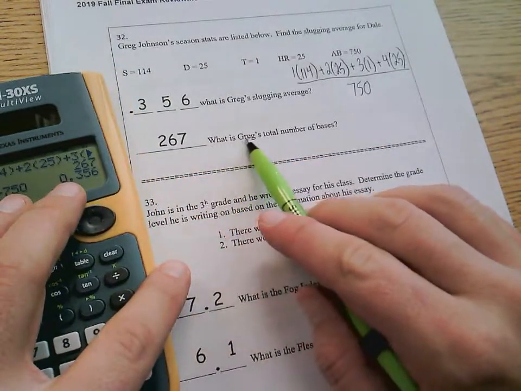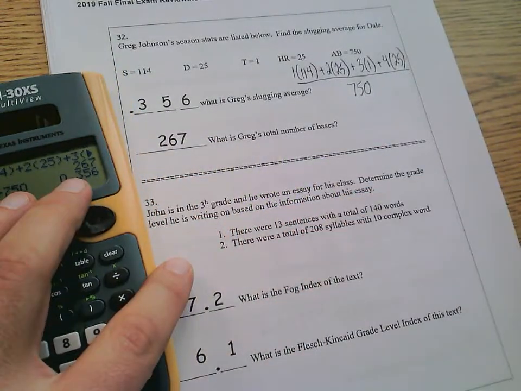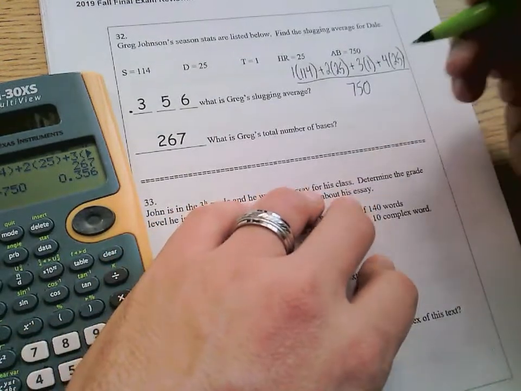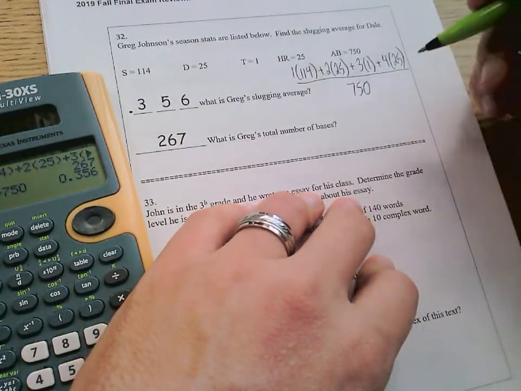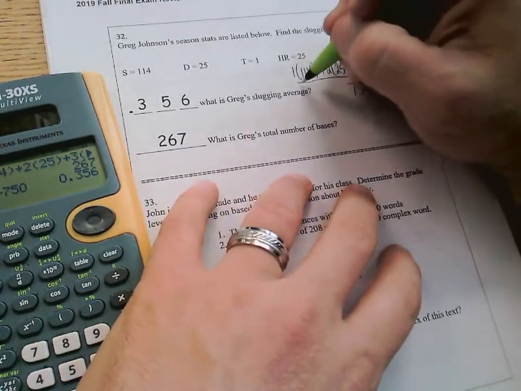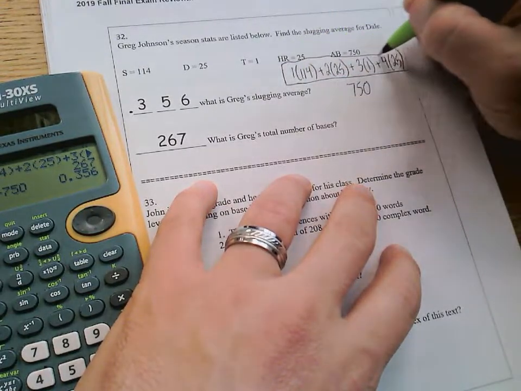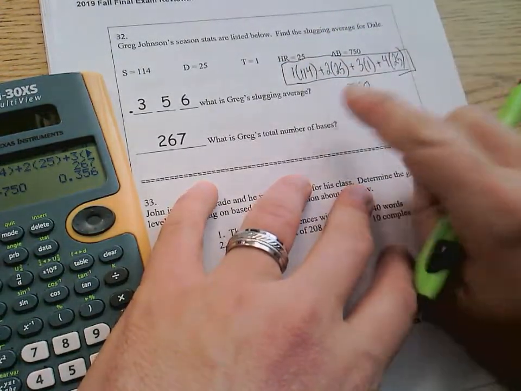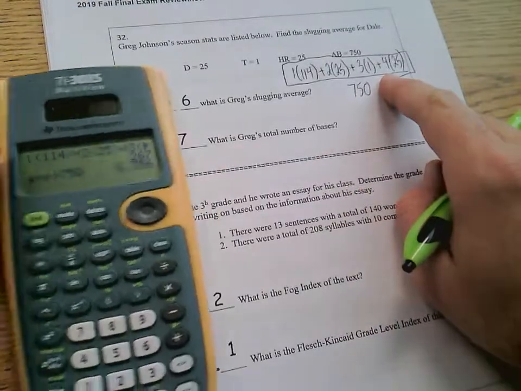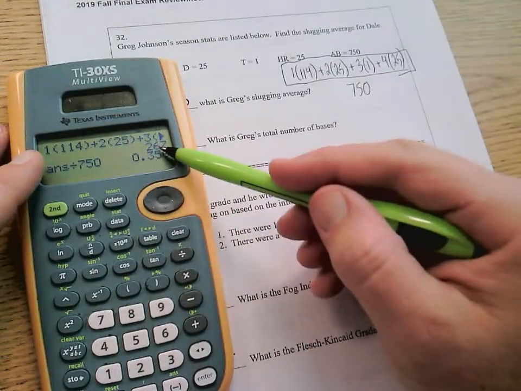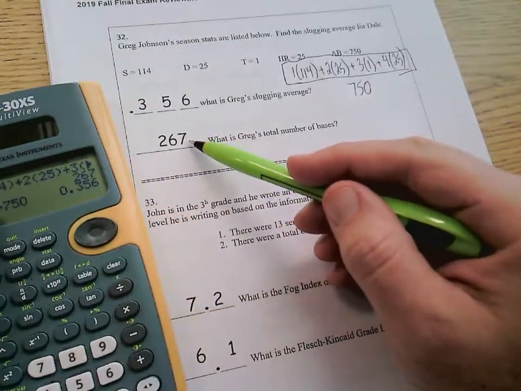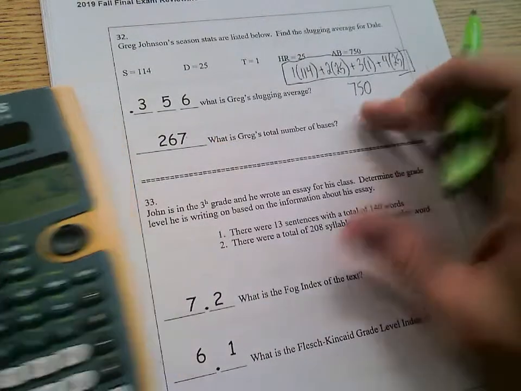Now, what is the total number of bases for Greg? You can ask me a little later when you see me, but I'm just going to give you the trick here, and that is all the numerator added and multiplied together. Because if you see, when I did the entire numerator, I got 267. That's the bases, 267. Okay.